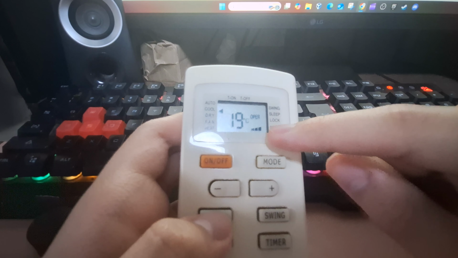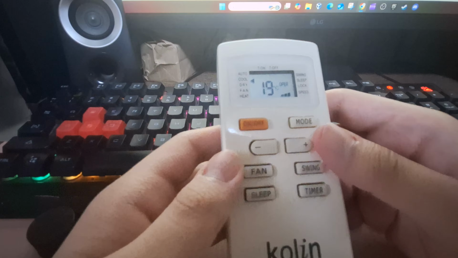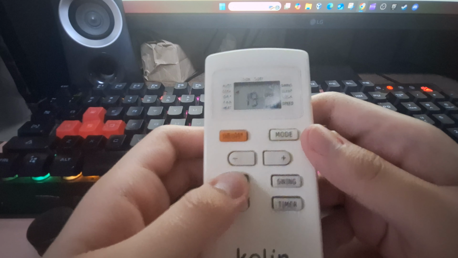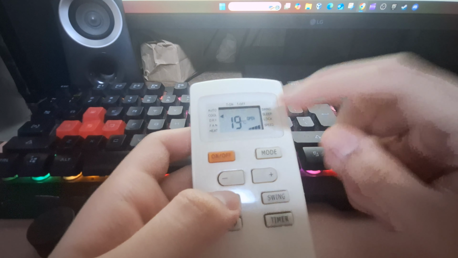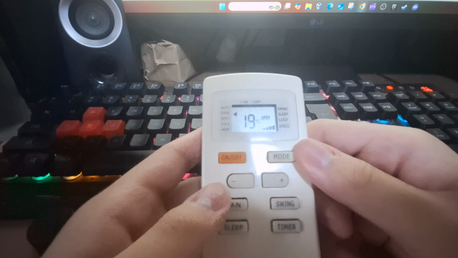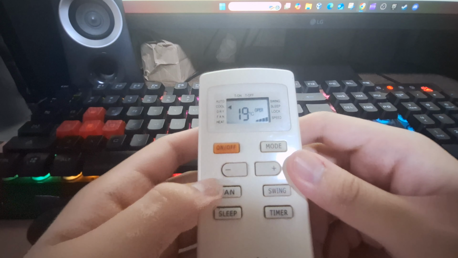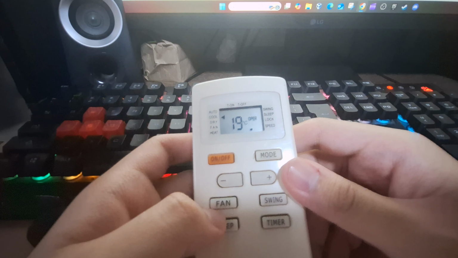Number three is the high speed, because this aircon has a 3-speed fan motor in it. The next one is number 4, but speed 4 doesn't actually work for this unit. It's just there for nothing. It only has auto and 3 fan speeds.